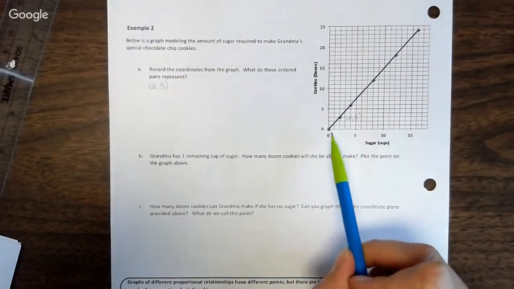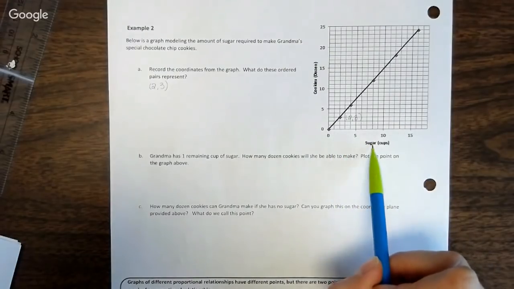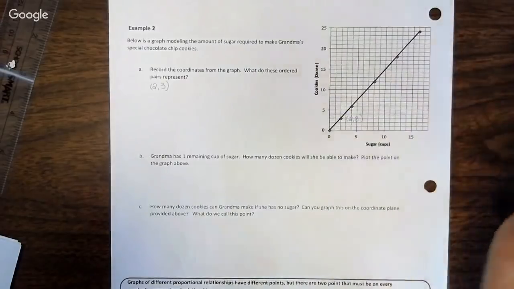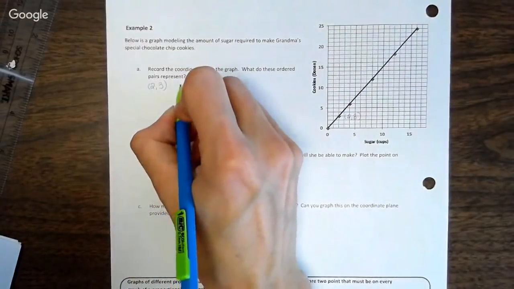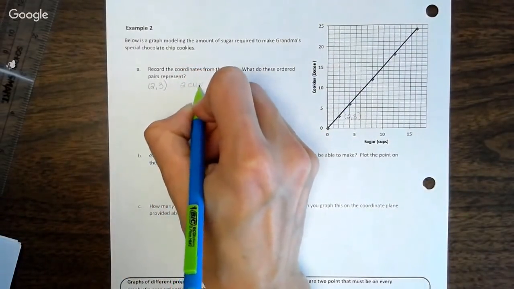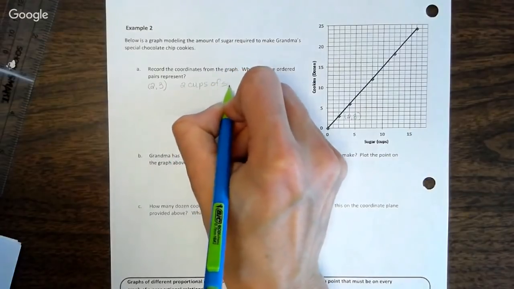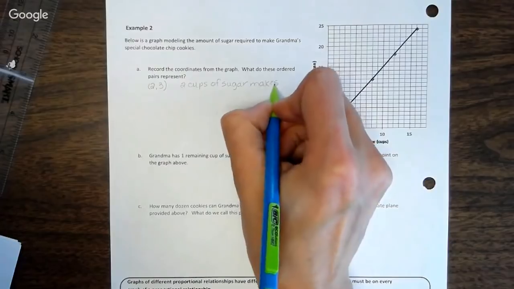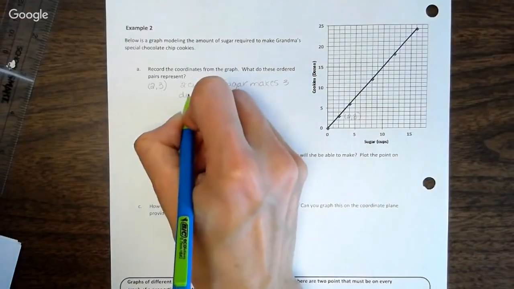Well, look, the first number is your x-axis, so that tells us the cups of sugar. The second number is your y-axis, which tells you how many dozen cookies. So 2 cups of sugar makes 3 dozen cookies.